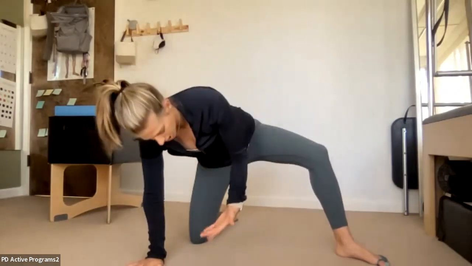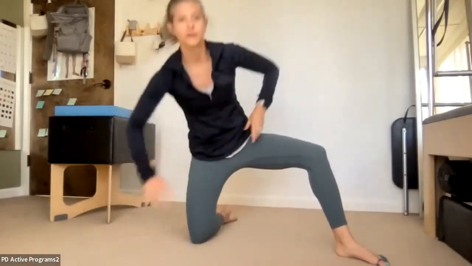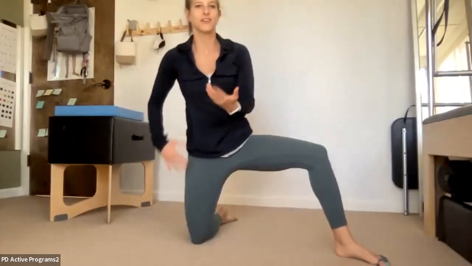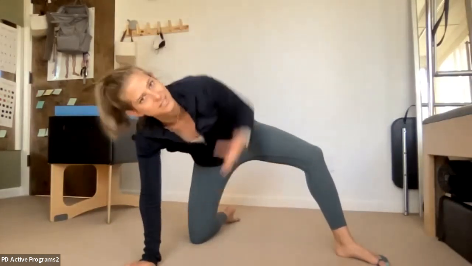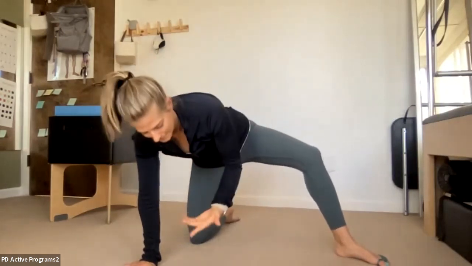Drop, low, to high, to low. Good. And I'm kind of twinkling my fingers. I just did that to make the vision kind of interesting, like, oh, twinkle fingers. Yeah. Let's do two more. I'll watch. Nice work.